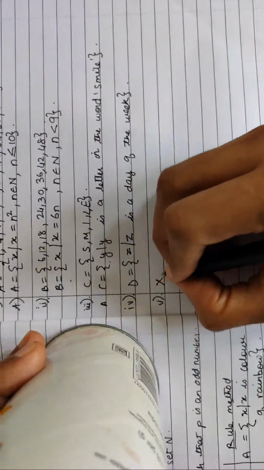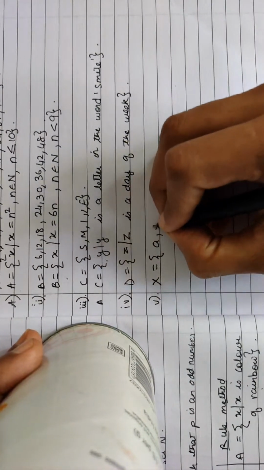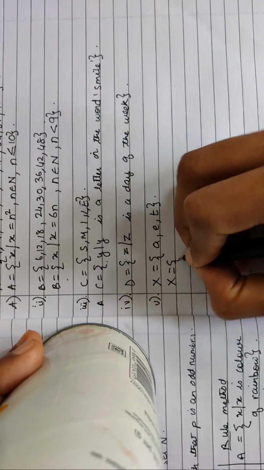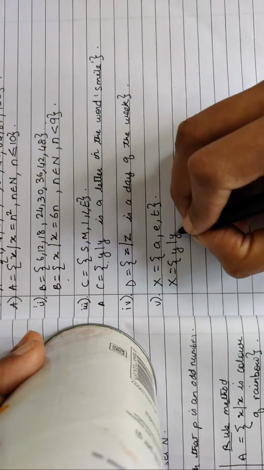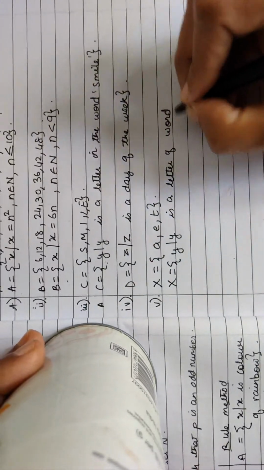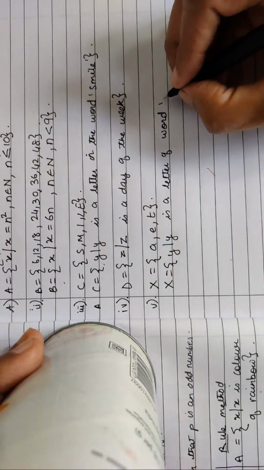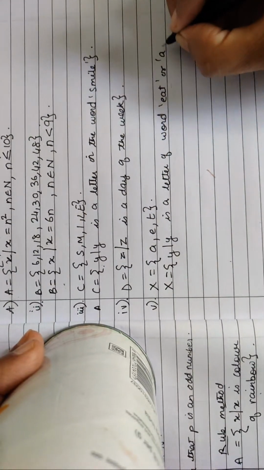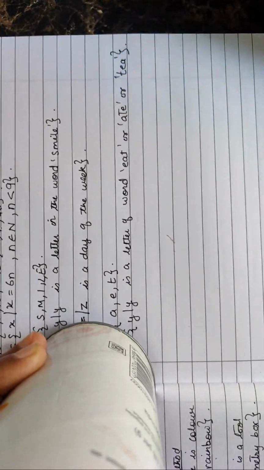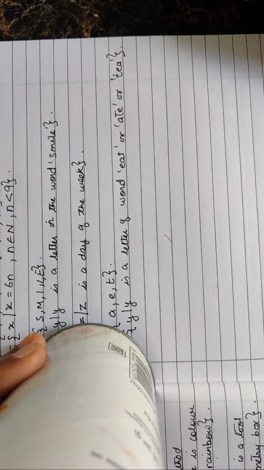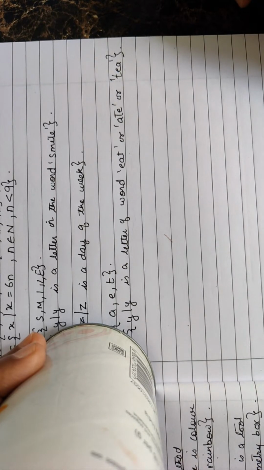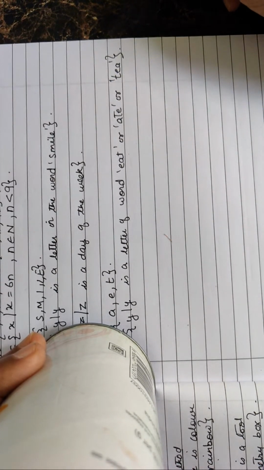Then last, x is equal to A, E, T. Yes students, so I can write this as, again I am taking y such that y is a letter of a word. Now what word is formed? You can write eat, you can write ate, or you can even write tea. Yes, so from these 3 letters all of these can be formed. So this finishes my practice set 1.1.